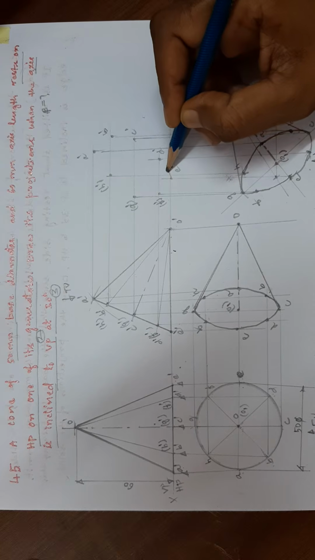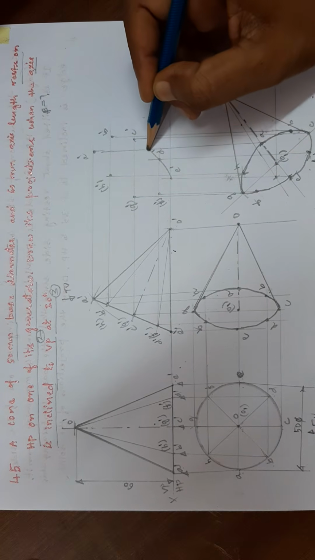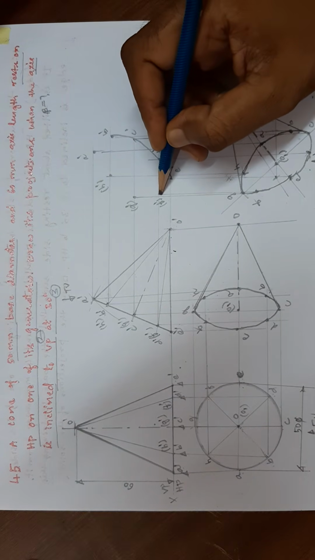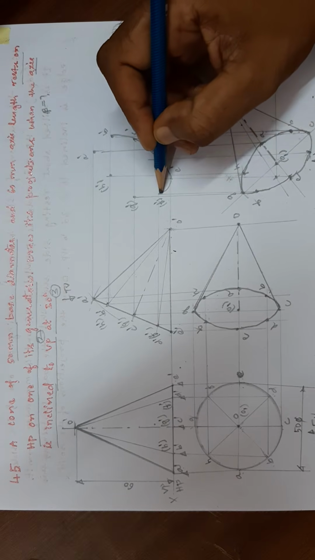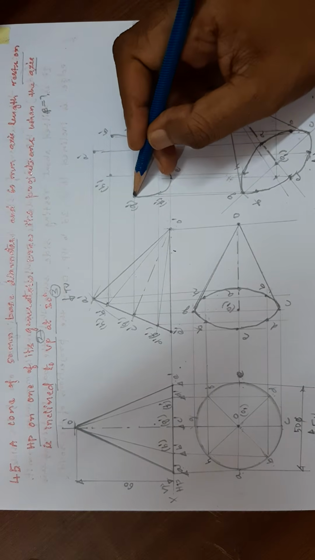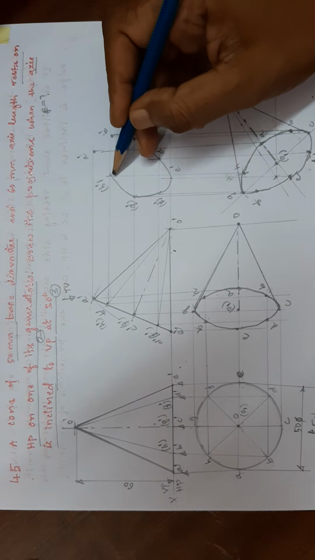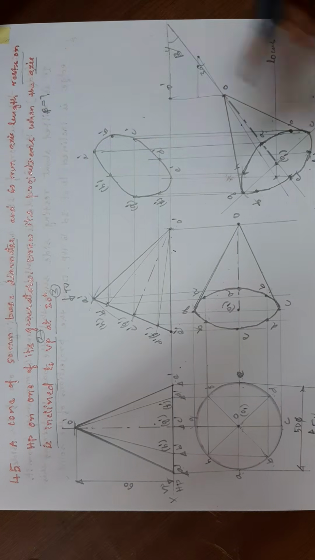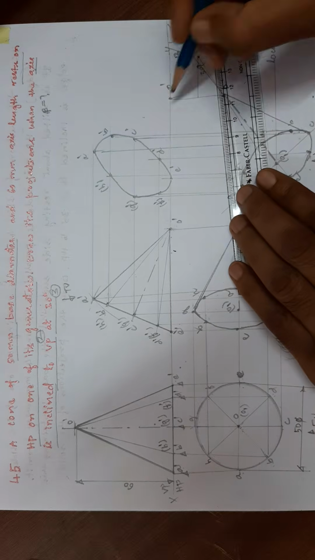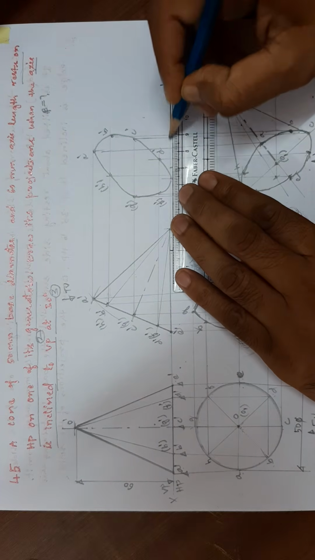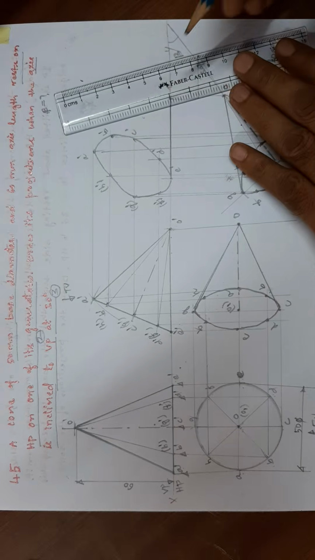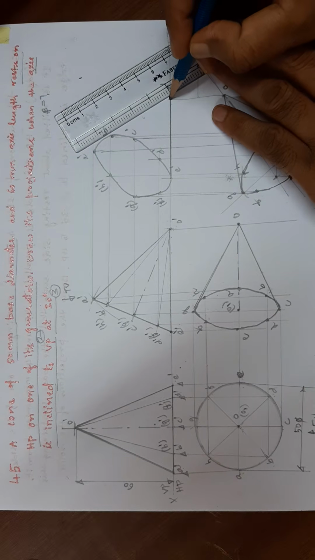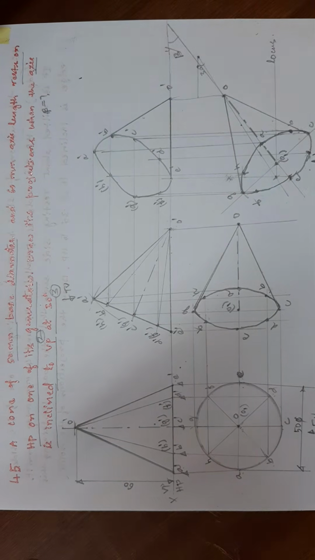A smooth curve you have to draw, like this. Then join O dash to here. Next from O dash draw a tangent to the curve, like this.